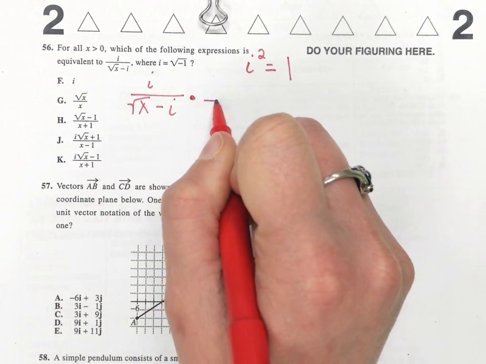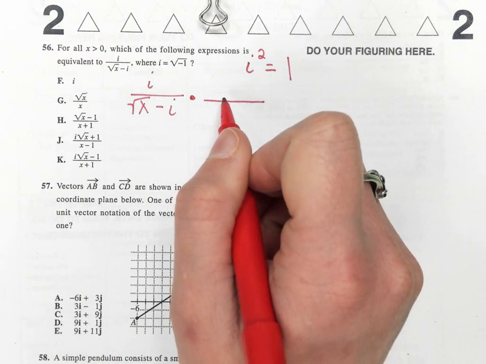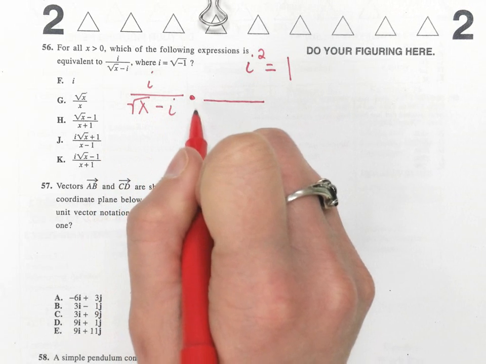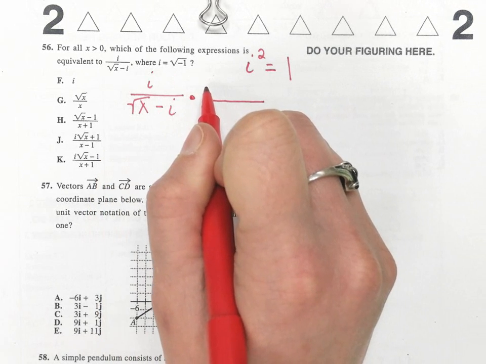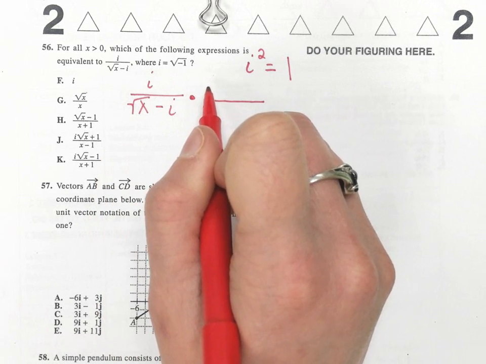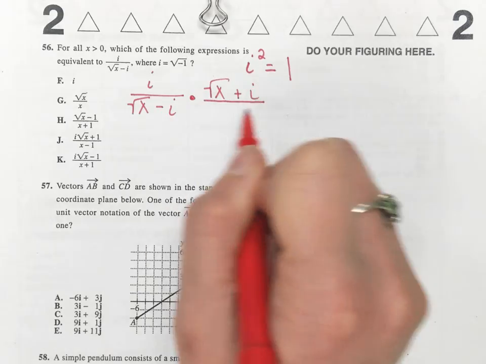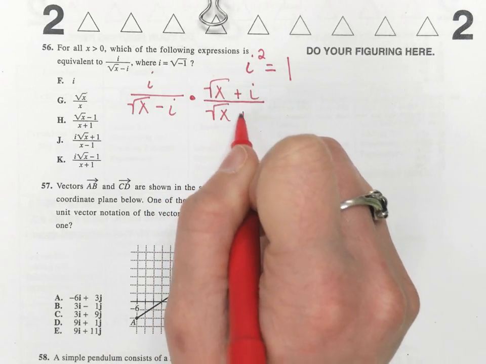What's the conjugate? The opposite. So what would be the opposite of square root of x minus I? X squared. No. The conjugate. Oh, the square root of x plus I. Thank you. You're restoring my faith in humanity.